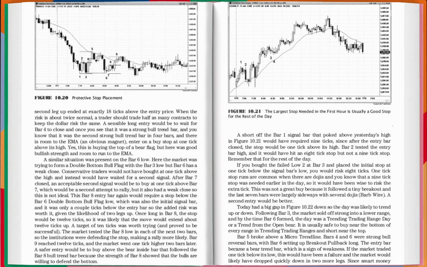The market tested the bar 8 low in each of the next 2 bars, so the institutions were defending the stop, making a rally more likely. Bar 9 reached 12 ticks, and the market went 1 tick higher 2 bars later. A safer entry would be to buy above the bear inside bar that followed the bar 8 bull trend bar, because the strength of bar 8 showed that the bulls are willing to defend the bottom.